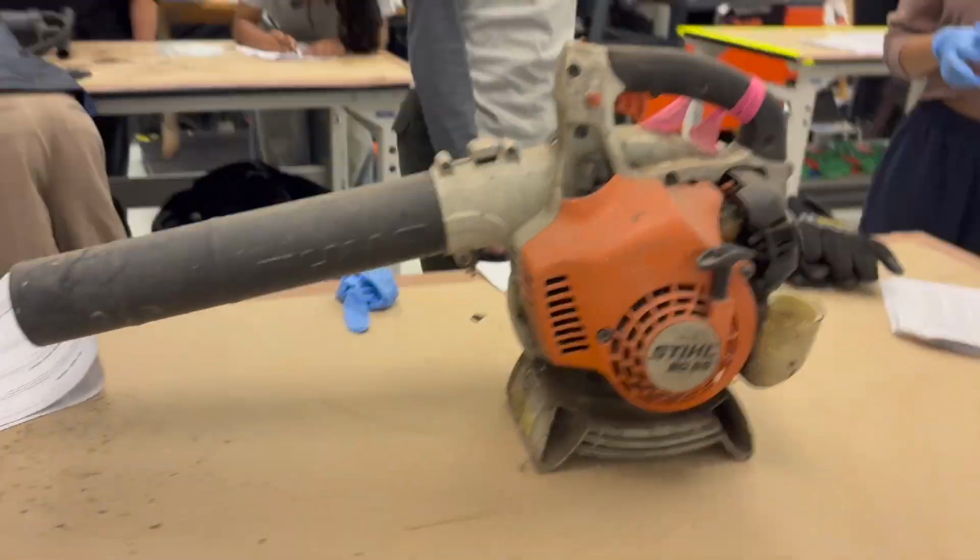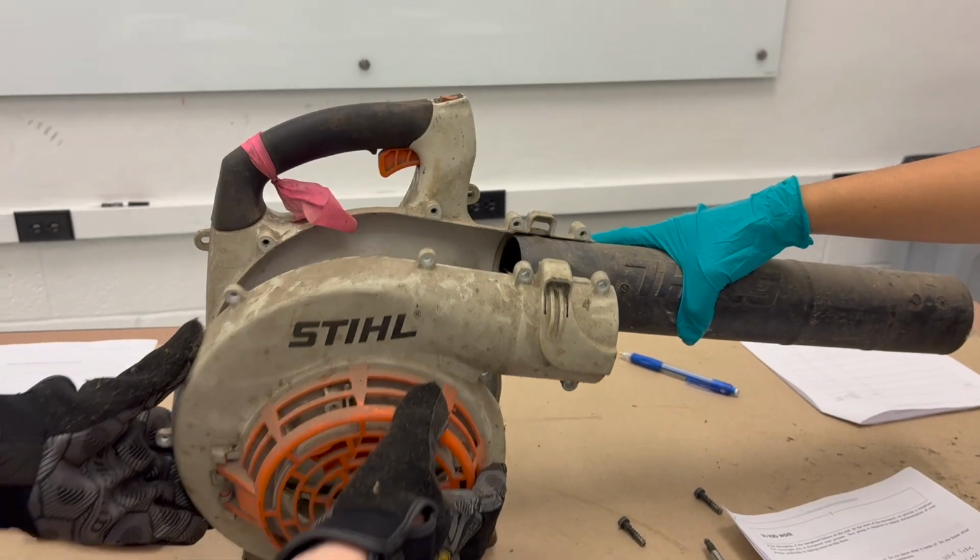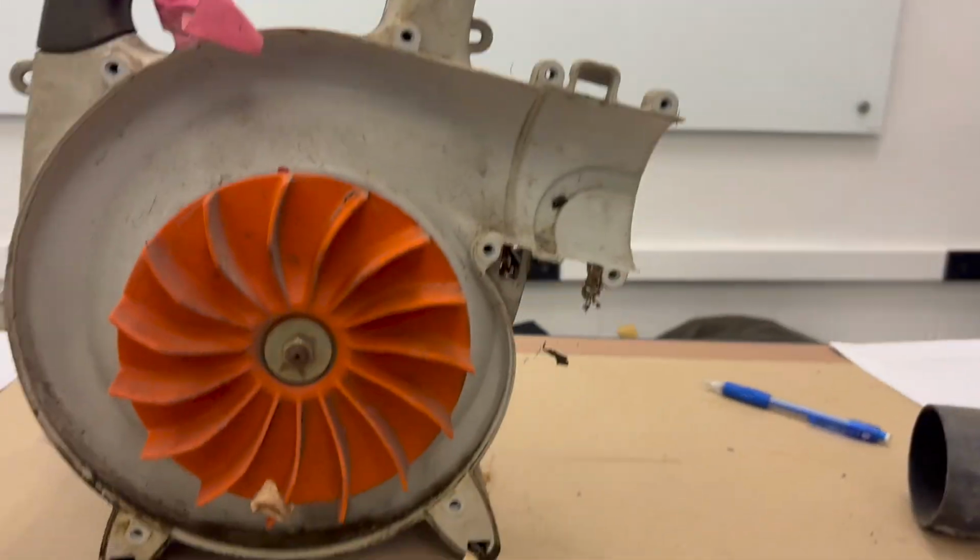We dissected a leaf blower. By taking it apart, we discovered its primary devices were centrifugal pumps, a two-stroke engine, and various pipes and containers.